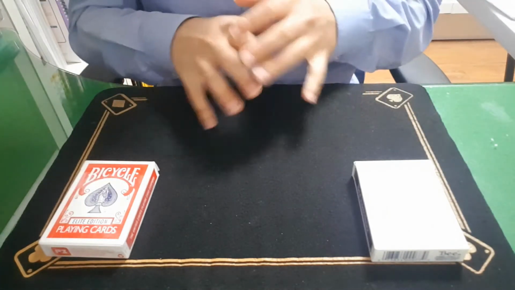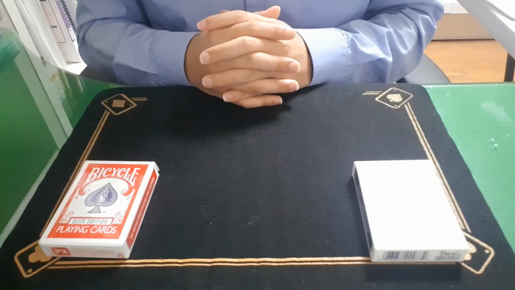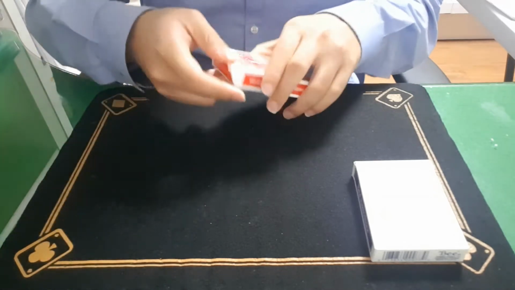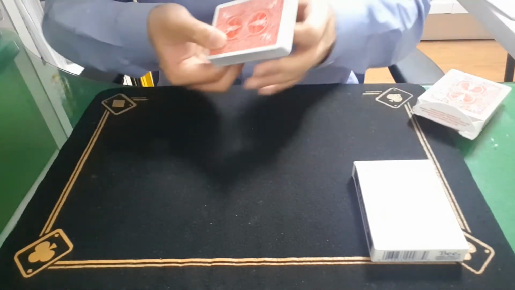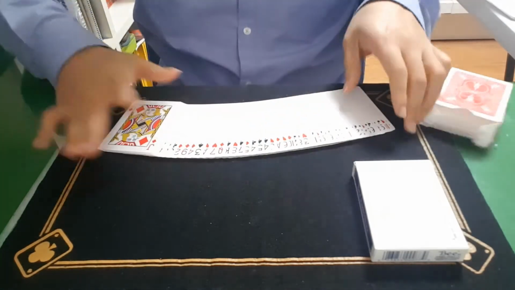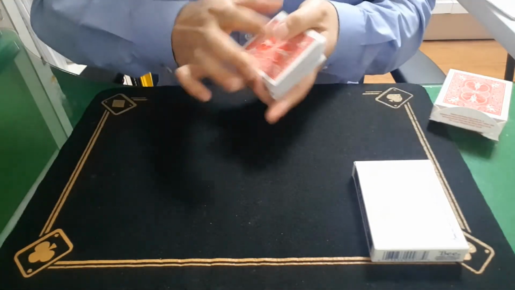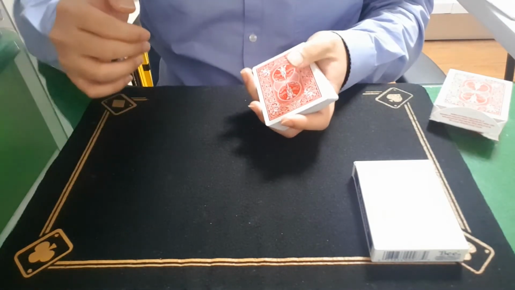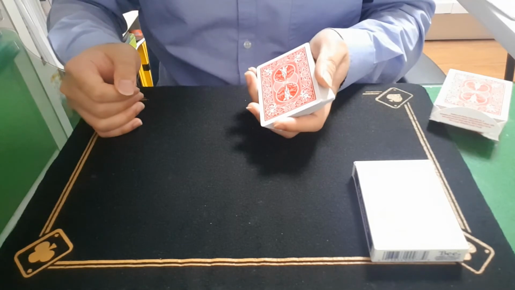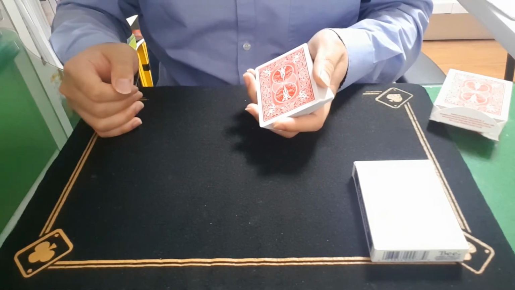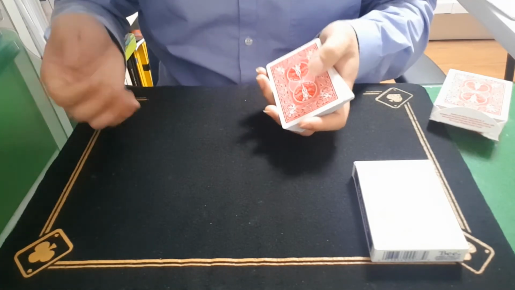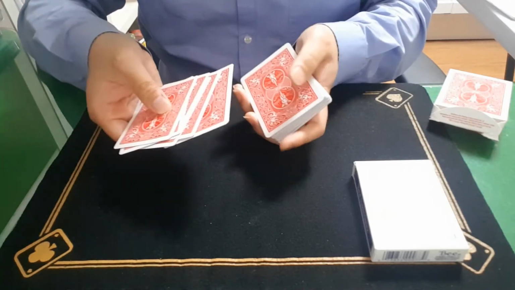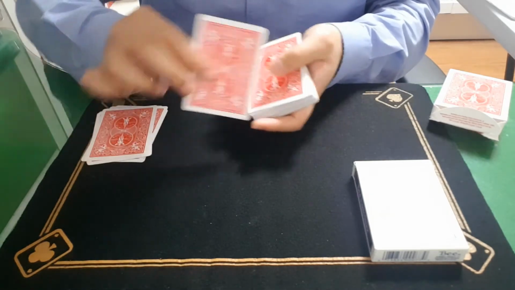After you've done the setting, everything will be self-working. Just get the cards out, show the cards. The cards are all different. Say to the spectator, this is kind of a butterfly effect. So ask the spectator to select a number between 1 through 10. Let's say they say 7. So like 1, 2, 3, 4, 5, 6, 7. Deal the 7 cards down and then show the card.